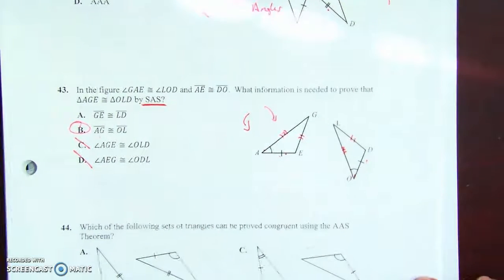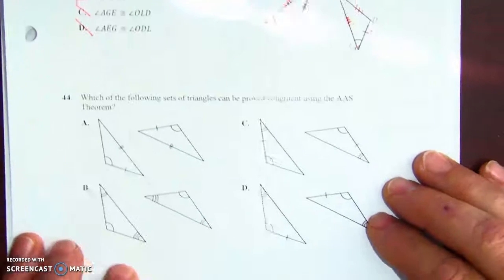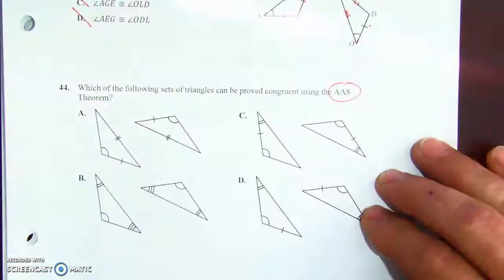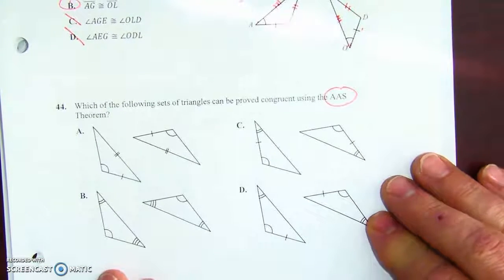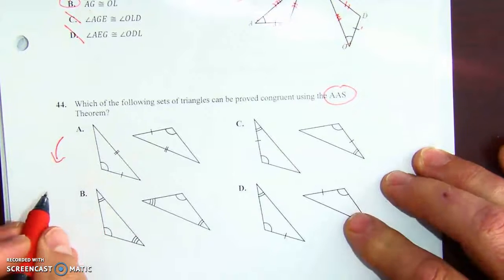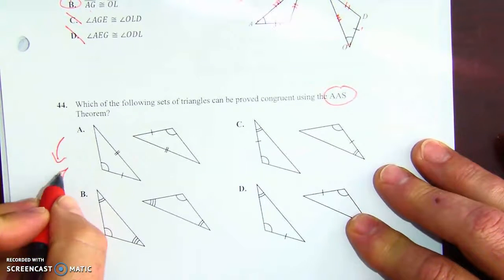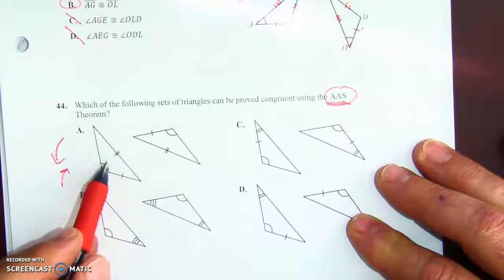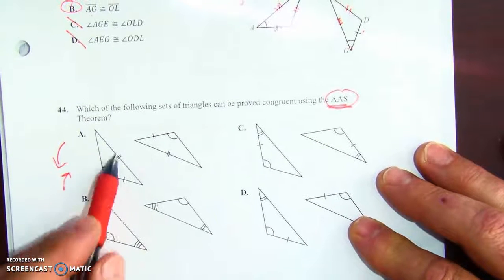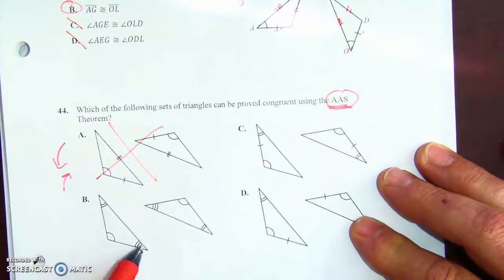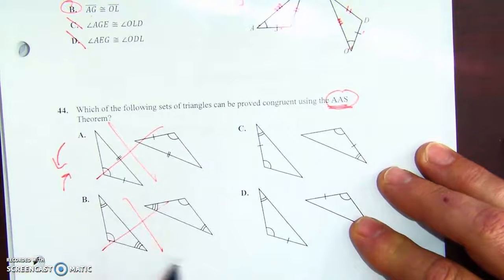Okay. All right. Question number 44. We're flying. Okay. Which of the ones has to do with an angle, angle, side? Okay. Again, key is going clockwise or counterclockwise, and we need to have two angles and one side. Okay. This one, A, has two sides and angles, so we know that one's not it. Okay. This one has angle, angle, and an angle. So it has three angles with no sides showing, so we know B's not it.